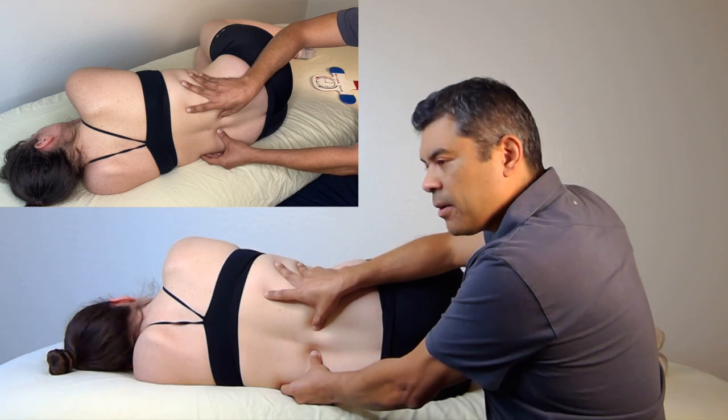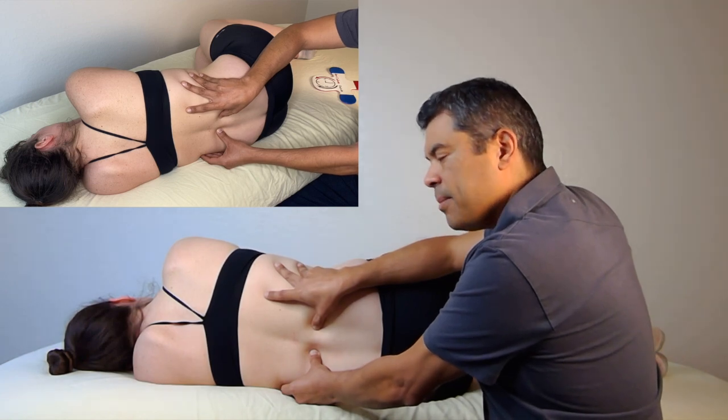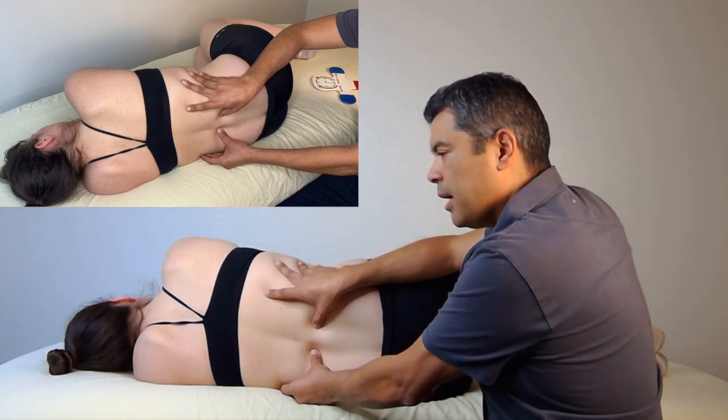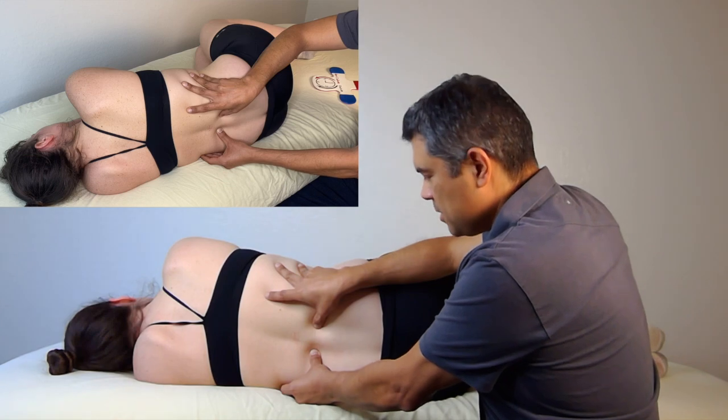So I'm here. I'm not going to exert a lot of pressure. I'm really just aiming to gently influence the movement of the facets in this space.